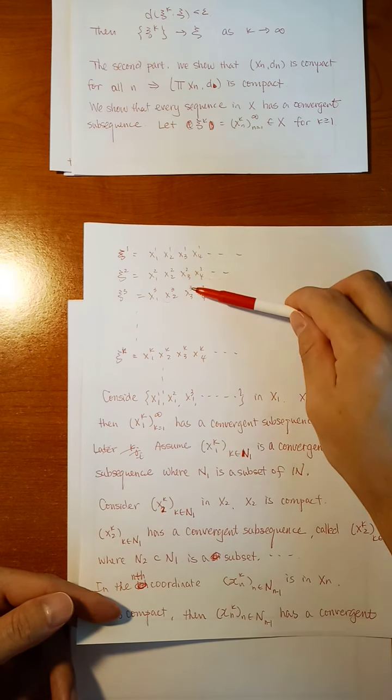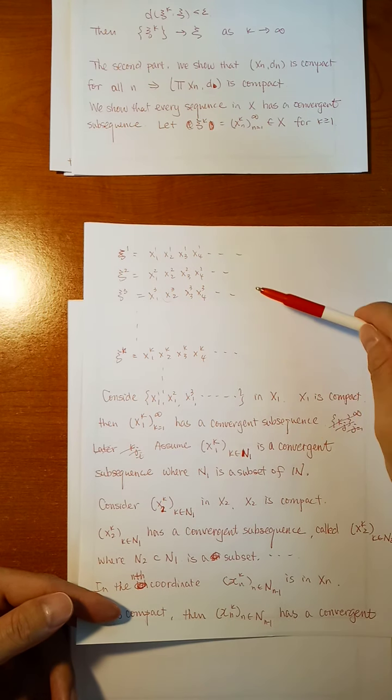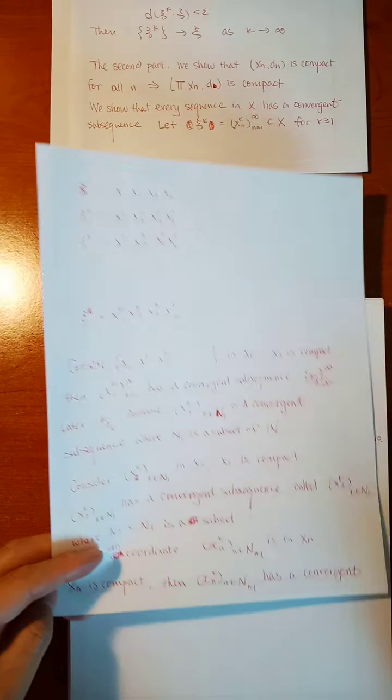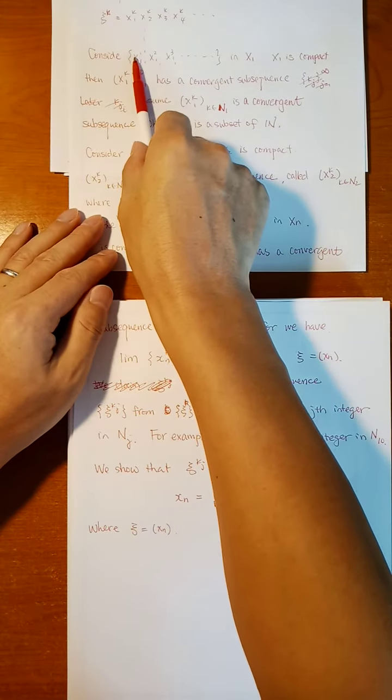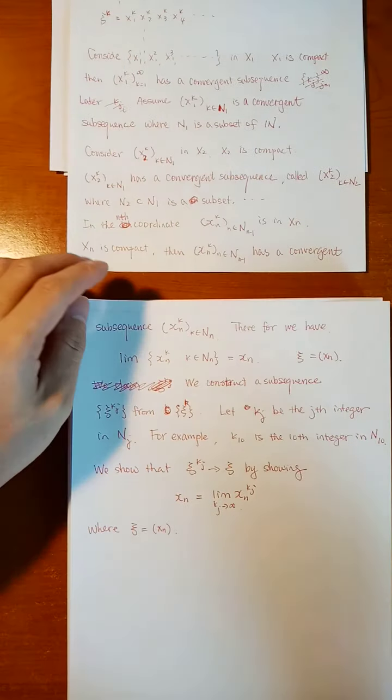Okay? So you go through the third, fourth, fifth, and so on, the columns. By this process, you always keep the convergence for the previous terms.